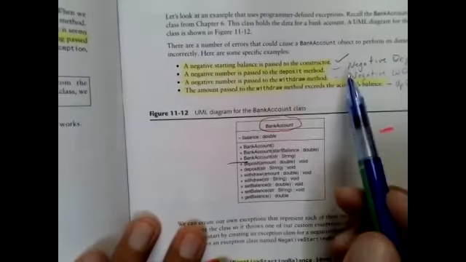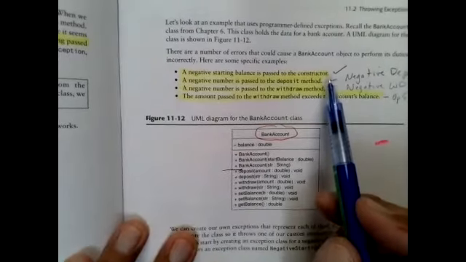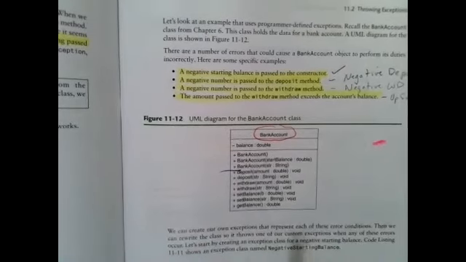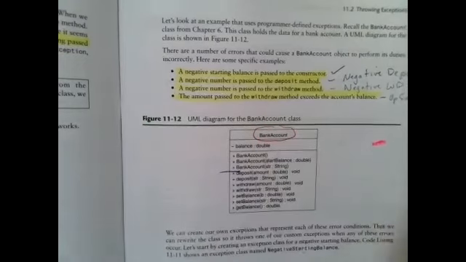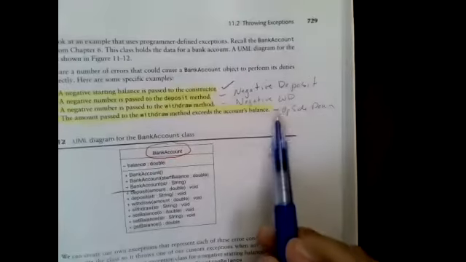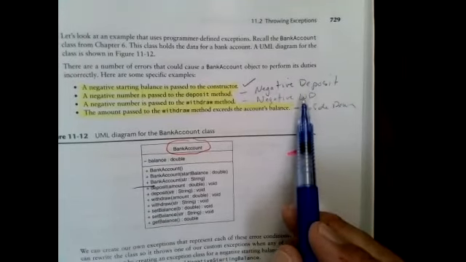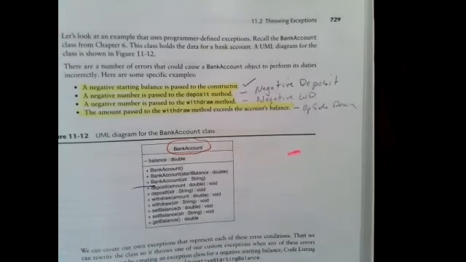So what I'm going to have you do now is we just did a negative starting balance. So now I want you to come up with 3 more classes. This one, dealing with withdrawals, negative deposit, negative withdrawal, and finally, if it exceeds the bank account when I try to withdraw an amount.